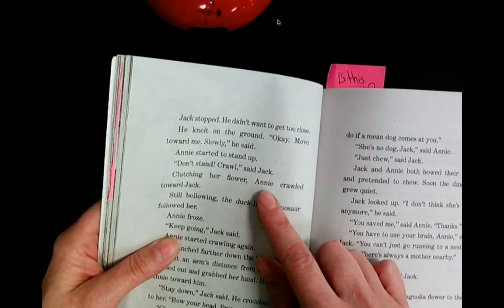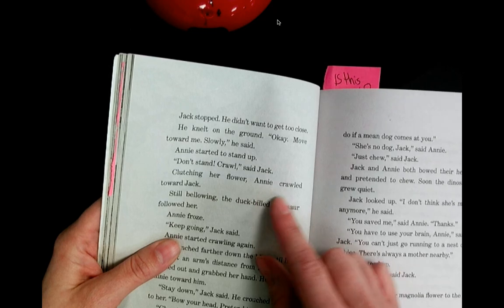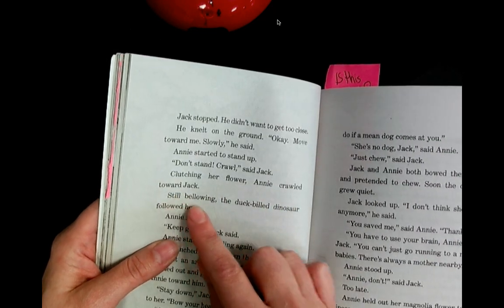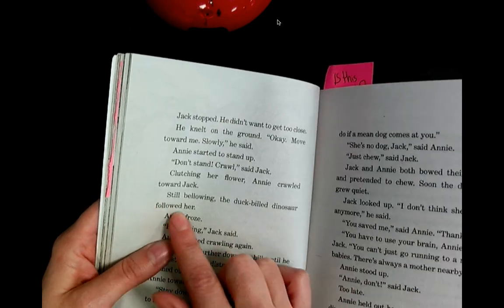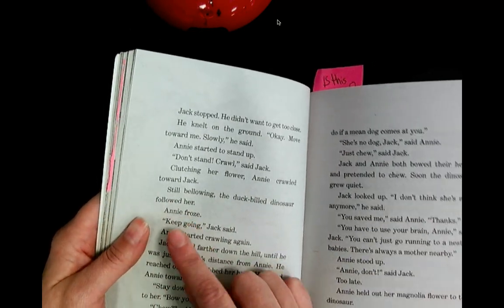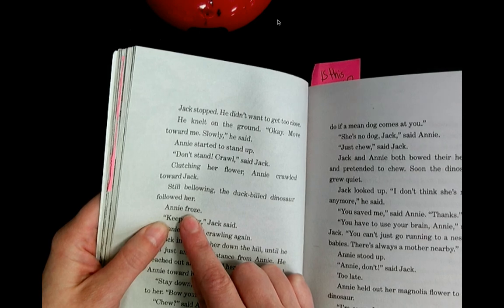Clutching her flower, she really doesn't want to lose that flower, Annie crawled towards Jack. Still bellowing, that means making a loud sound, the duck-billed dinosaur followed her. Annie froze. That means she was kind of scared.